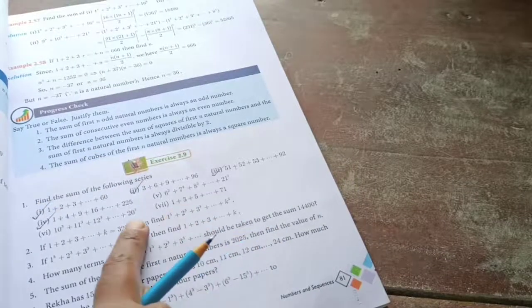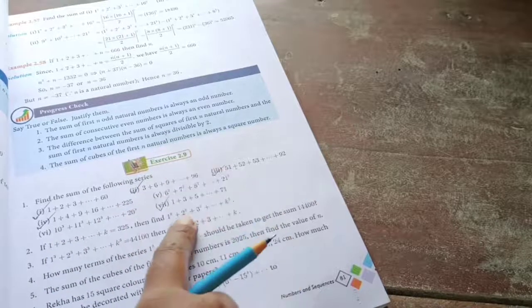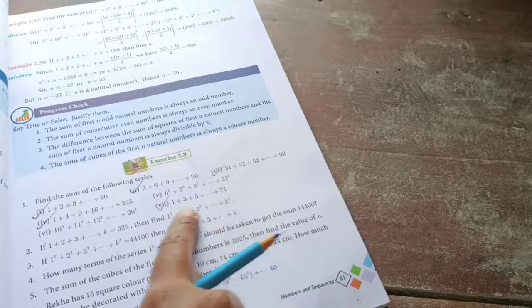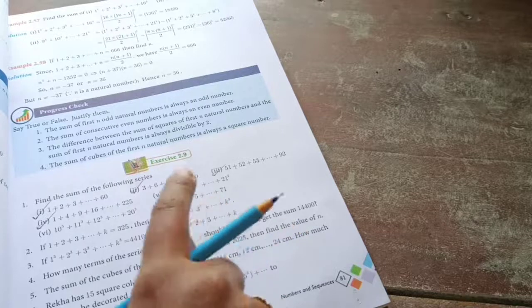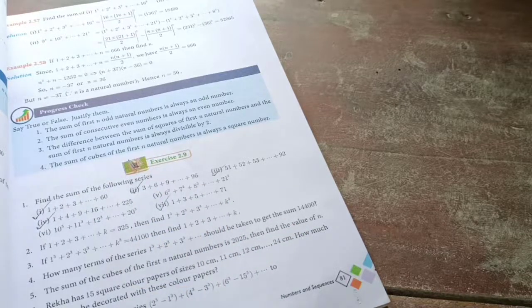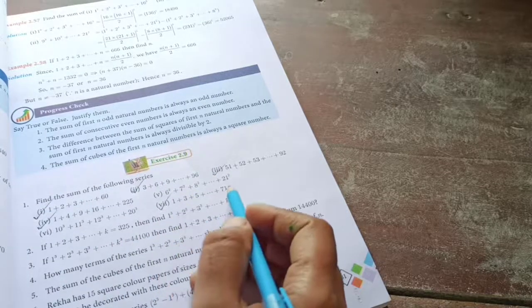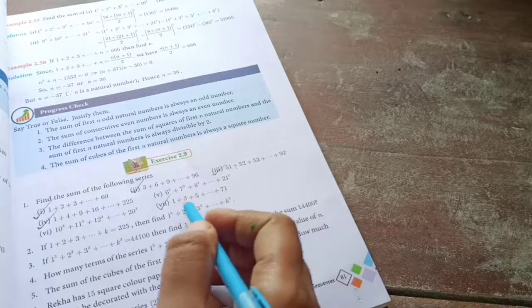Fifth problem, not seventh problem: 1, 3, 5 up to 71. So first you need to find the number of terms. After finding number of terms, n square formula. This one you can refer example 2.55 third subdivision. Already we did. So this is odd natural numbers. The number of terms is not given. So first find the number of terms and then you can proceed.